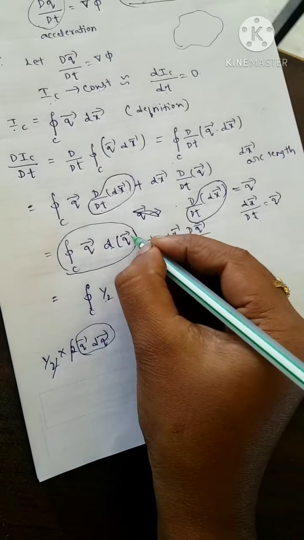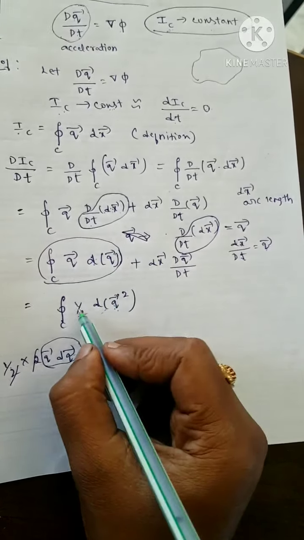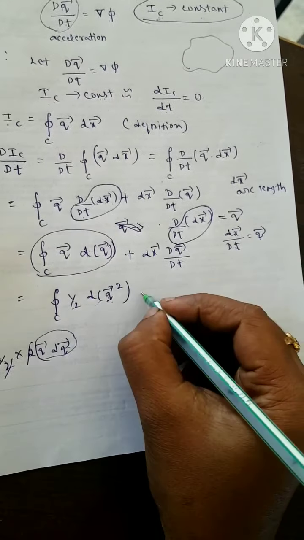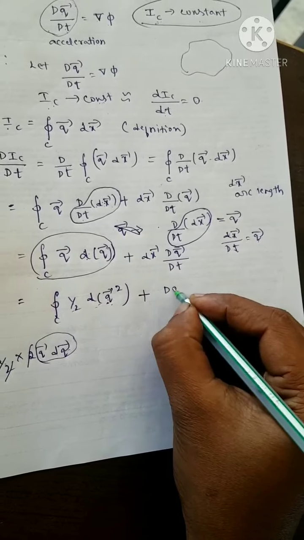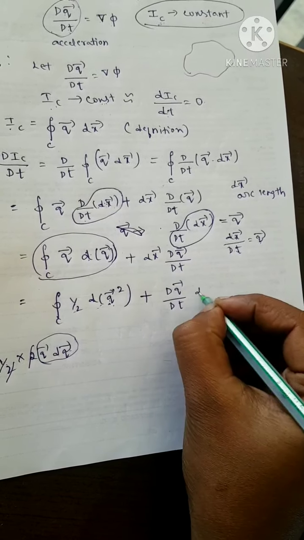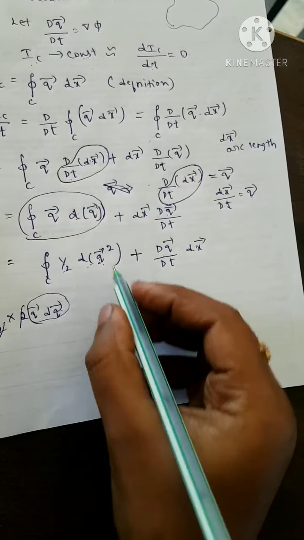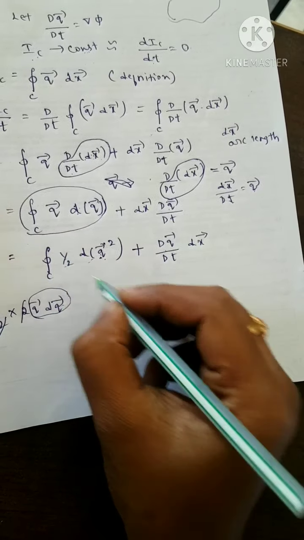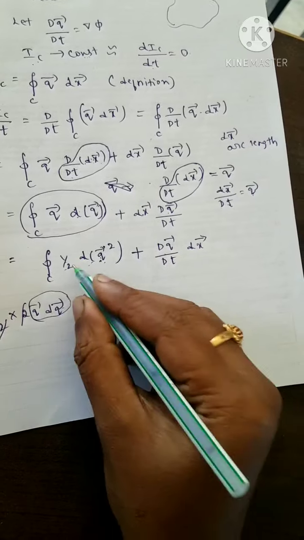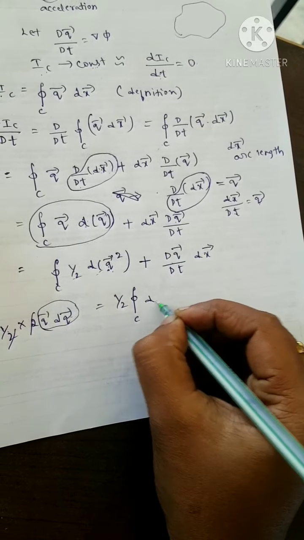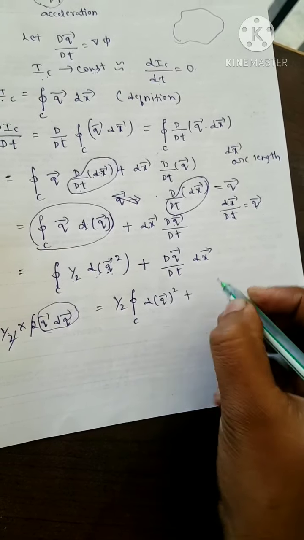So I can write this term as half into differentiation of q squared, plus dq/dt into dx. Got it? Half is a constant, so I write half outside the integral of the differentiation of q squared.